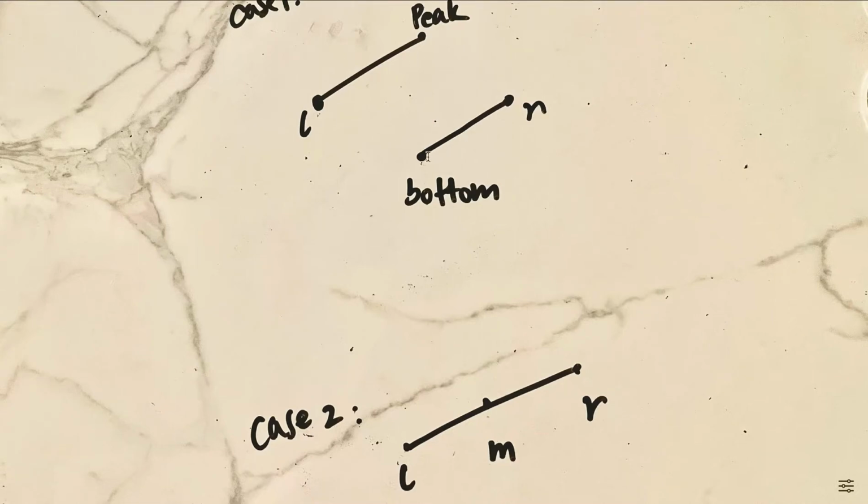So basically imagine this is the bottom and this is the right. Imagine this line was originally from here and you rotate it. So basically you chop it from here and move it to here. So when you rotate an array, it's either case 2 or case 1.